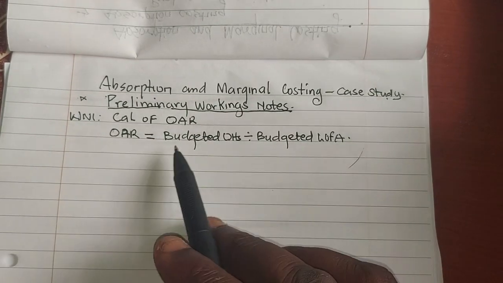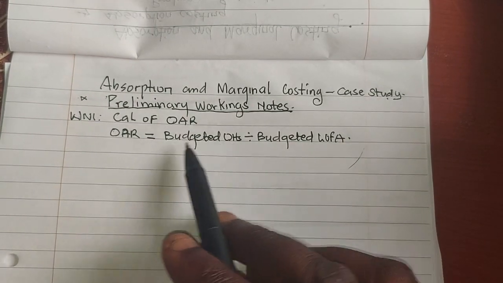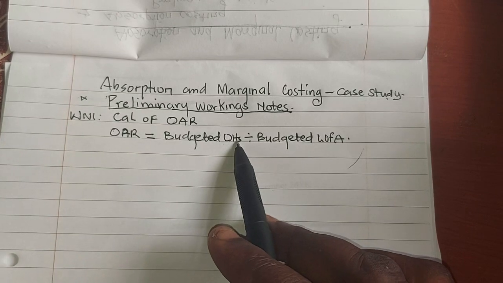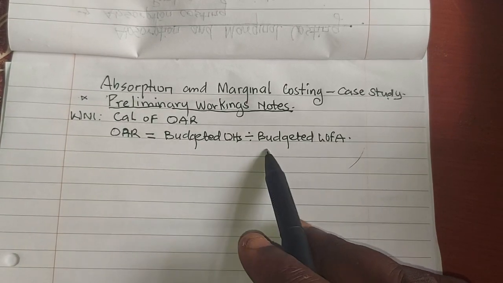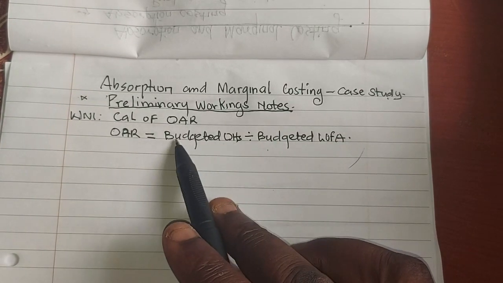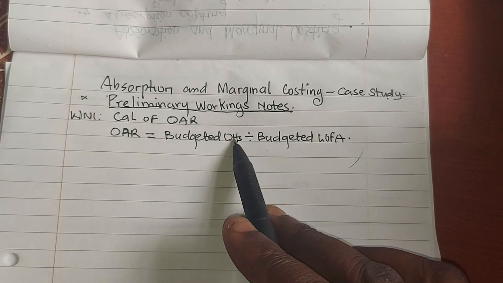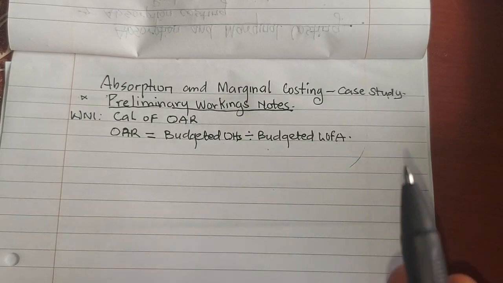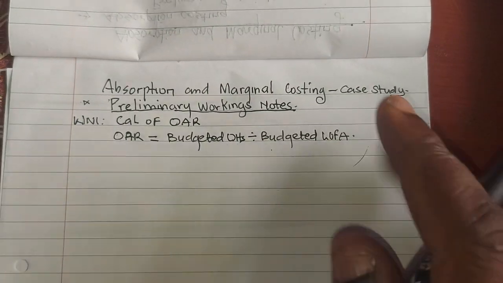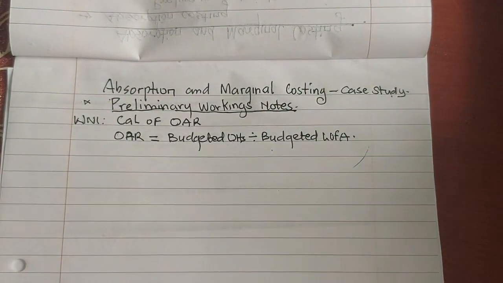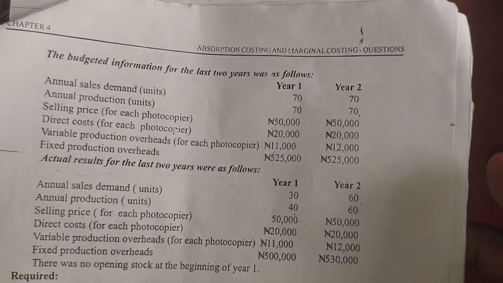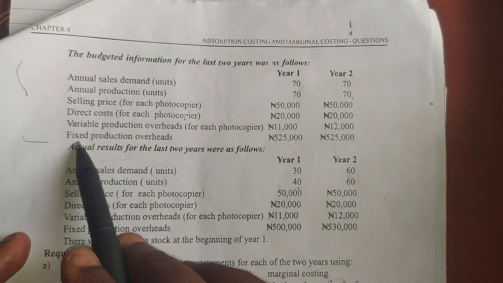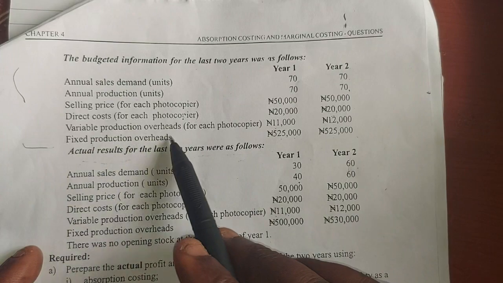Then make sure the numerator is on the same base as the denominator. What I mean is that if the numerator is annual, then the denominator must also be annual. So students should take note of that. So in this case, let's go to the budgeted information. We have fixed production overheads.